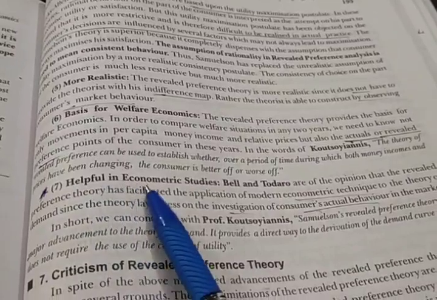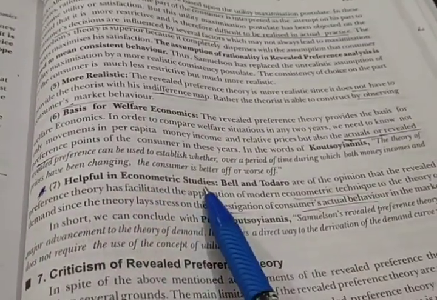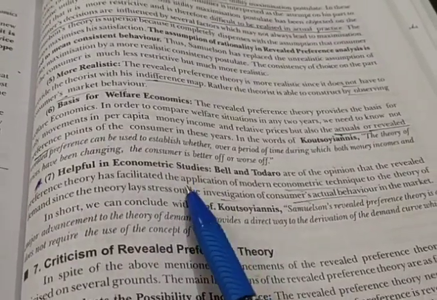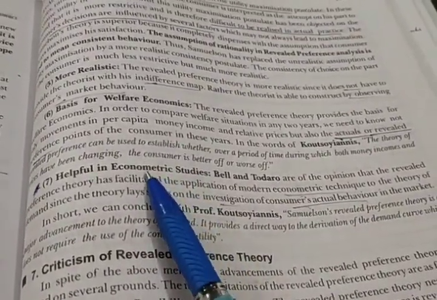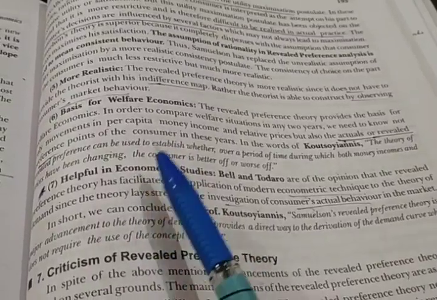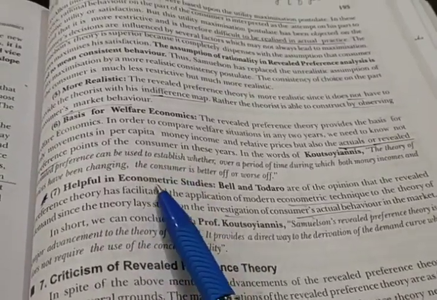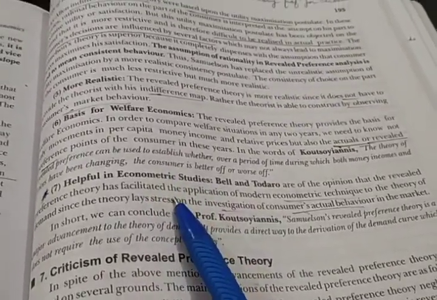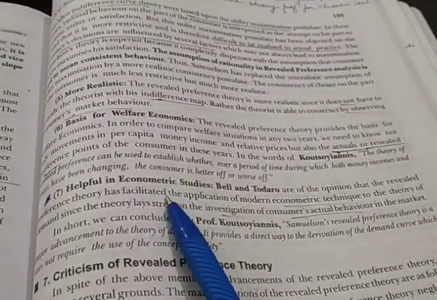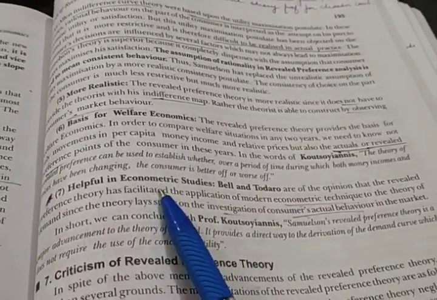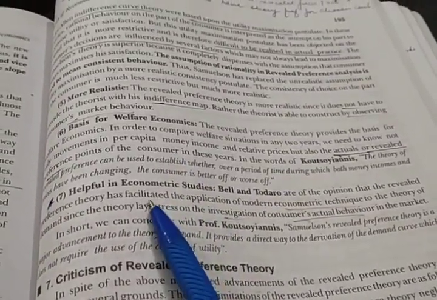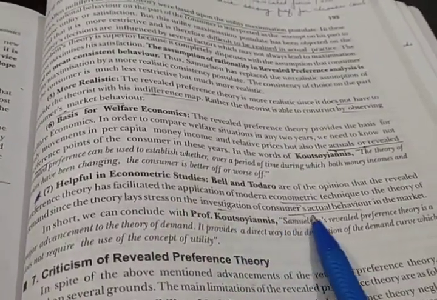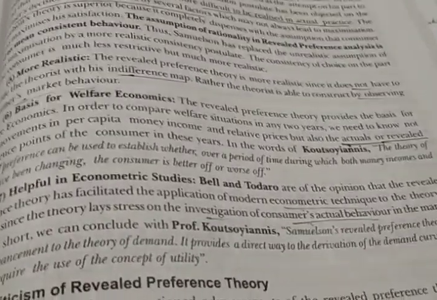Then it is also helpful in econometric studies. Now, econometrics is also a very important branch of economics, and in this very branch, we make use of economics, statistics, and mathematics at the same time. In this branch, we try to study the behavior of consumers, the people in the society, by the actual behavior that they are showing in the market. And this very actual behavior is shown by revealed preference theory.